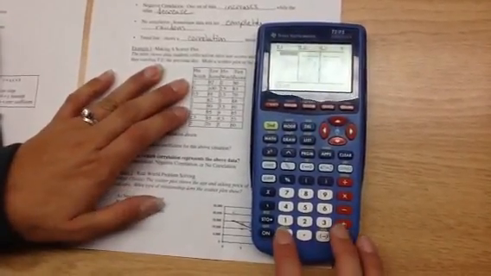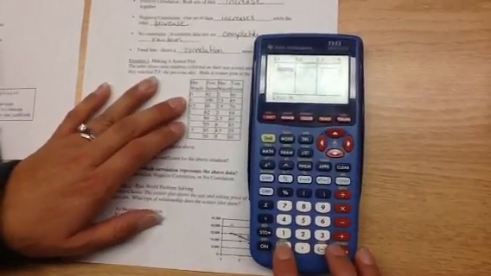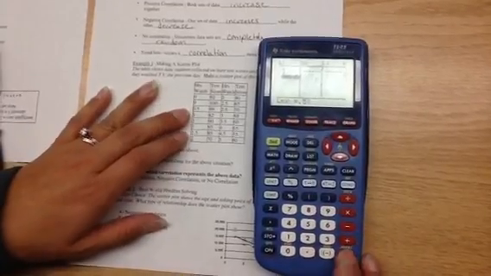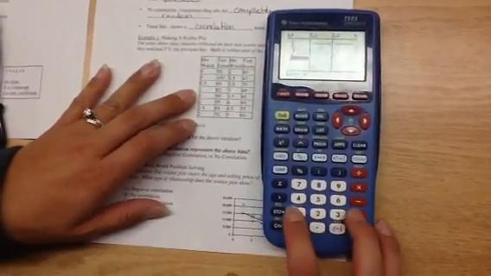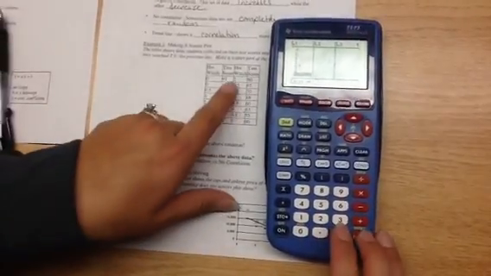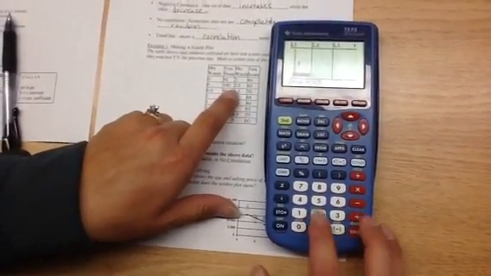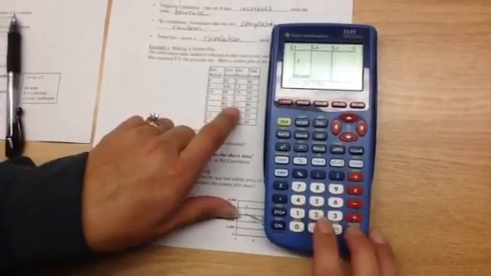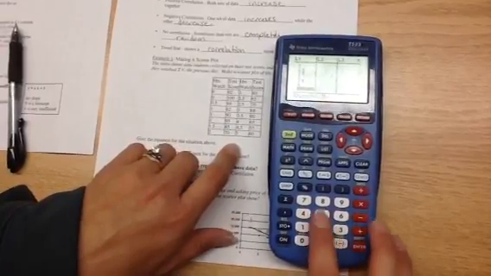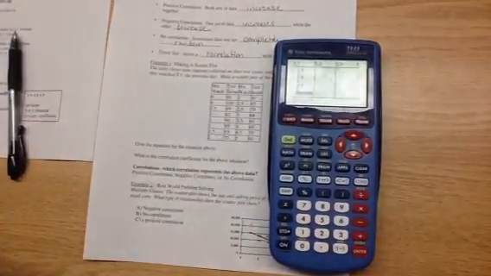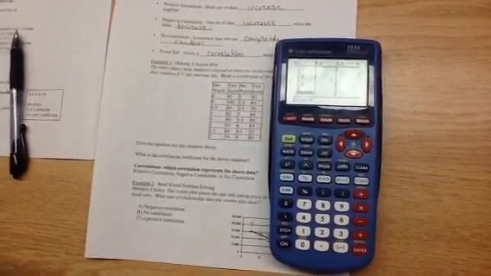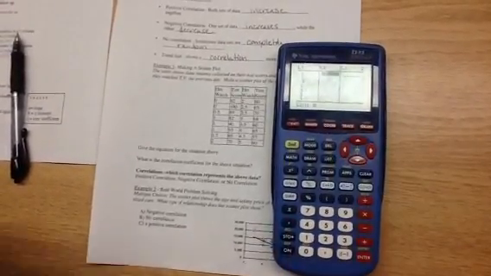So hours watched, we're going to type it in: 0, 0, 0.5, 1, 1, 1.5, 2. Don't forget these over here. 2, 2.5, 2.5, 3, 3.5, 4, 4.5, and 5. I type in data a lot in calculator, so I might be faster than you, so go ahead and pause if you need to. But I'm going to move on.